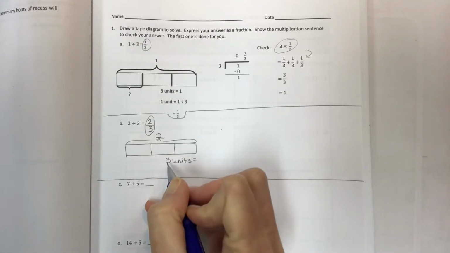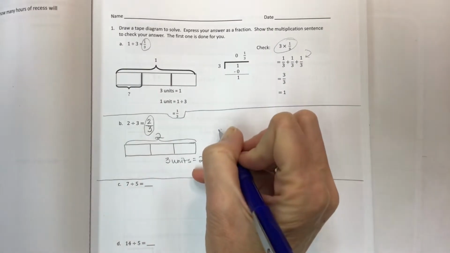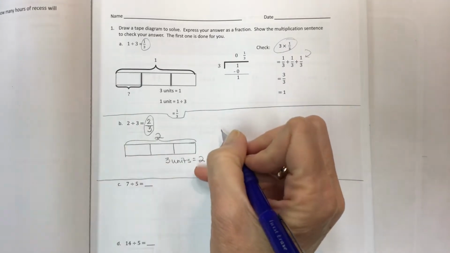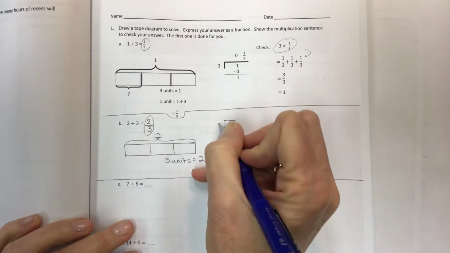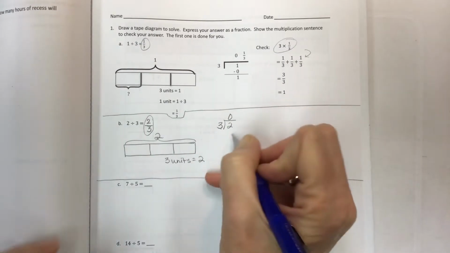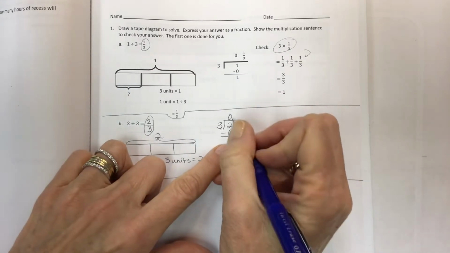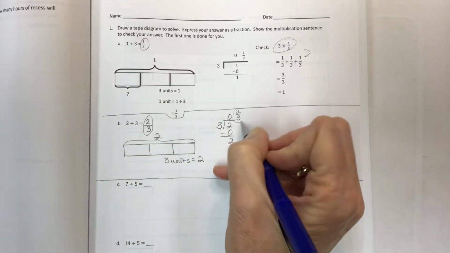For the standard algorithm, you can put your label down here, the label in our unit form, so 3 units make 2. If you want to set it up with your division so you can see what the answer would be, it's 2 divided by 3. Does 3 fit into 2? No. 0 times, but with 2 as a remainder. Stop here, don't annex anything, put your 2/3 as your answer.